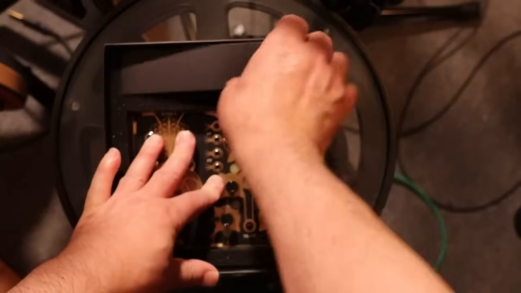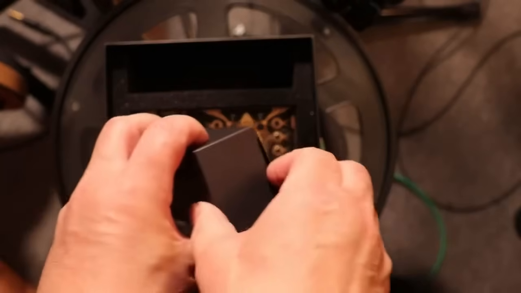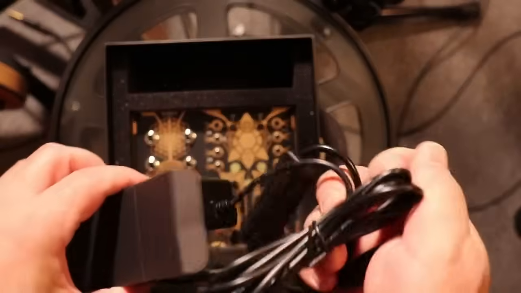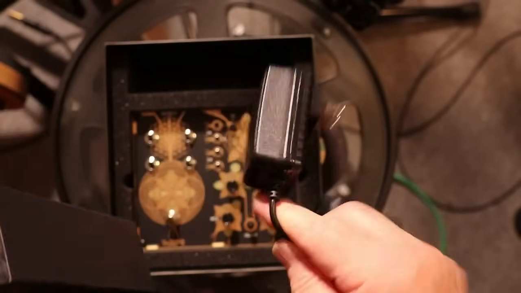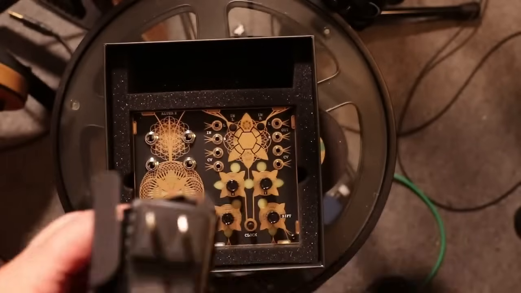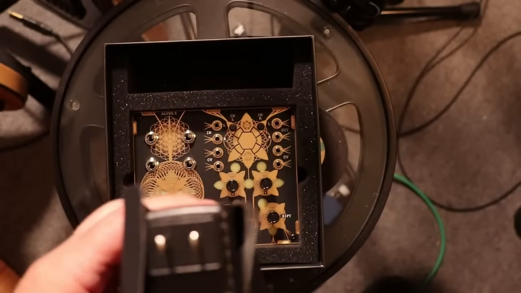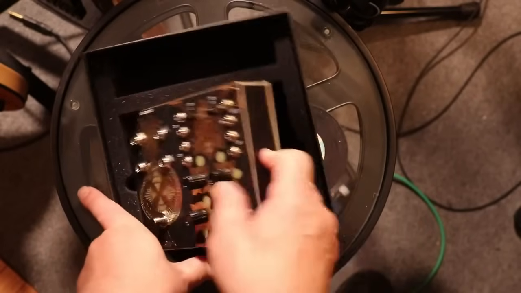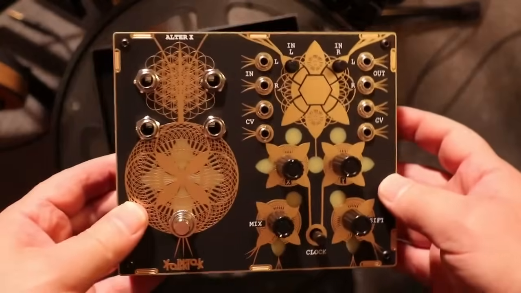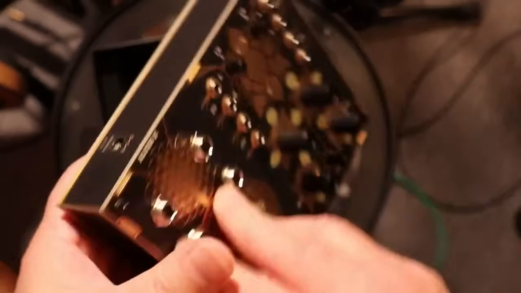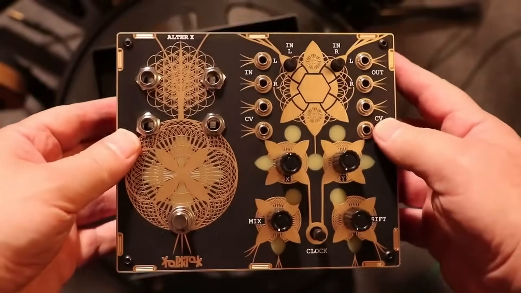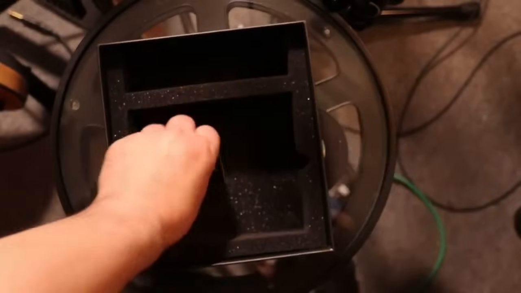So, I guess there's a power supply. To a volt, I assume. Yep. And here's the pedal. Very nice. And a sticker.